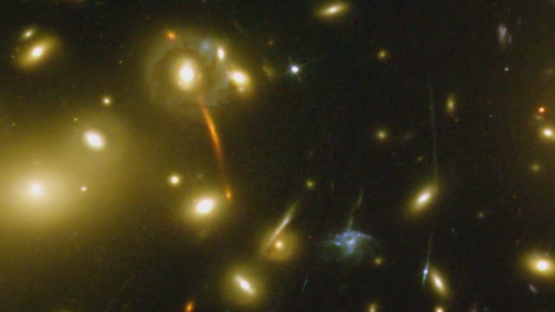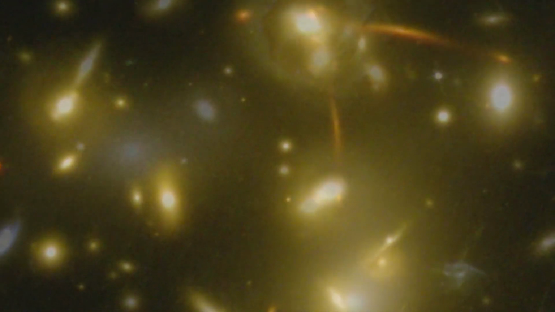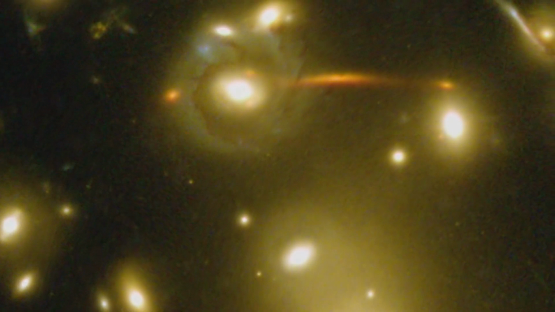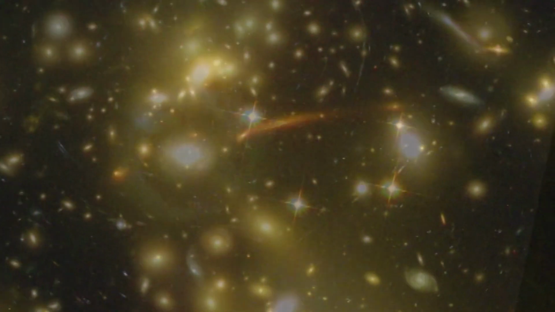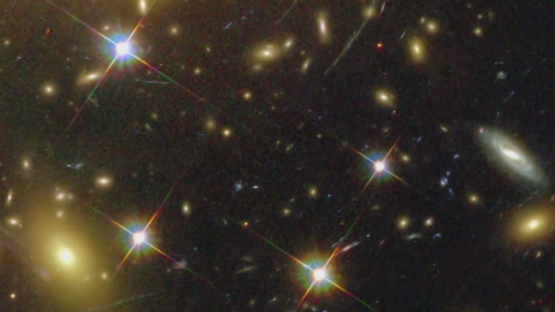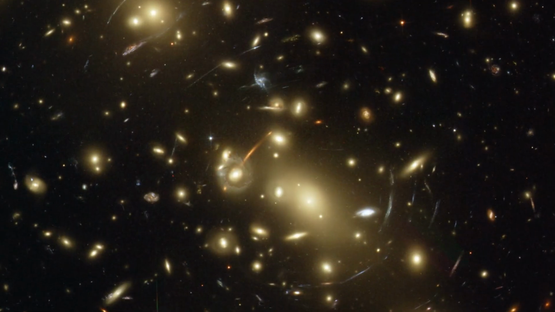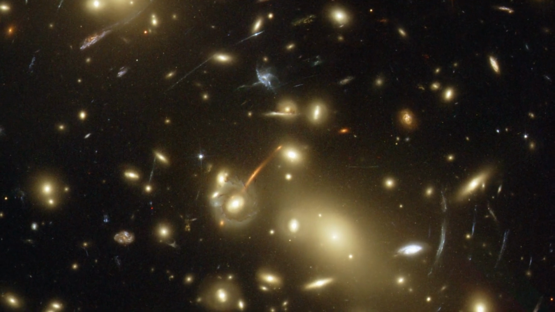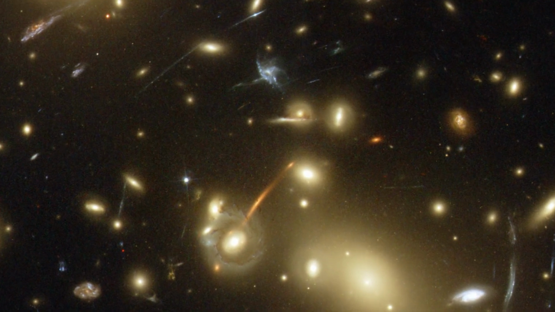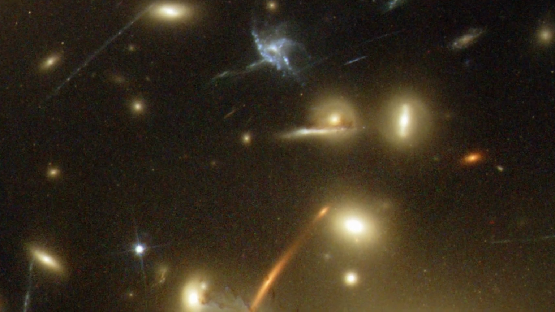Hubble's sensitivity and high resolution allow it to see details in these faint, distorted images of distant galaxies that cannot be detected with such clarity by ground-based telescopes, whose images are blurred by the Earth's atmosphere. An important consequence of gravitational lensing is that the distorted image of the distant galaxy is actually magnified, allowing us to observe details of the objects that would otherwise be too faint to be seen.